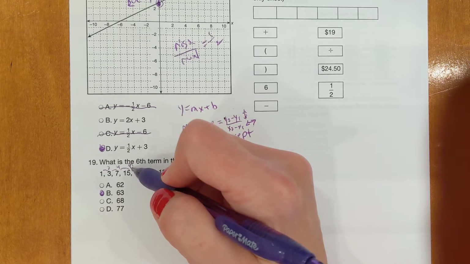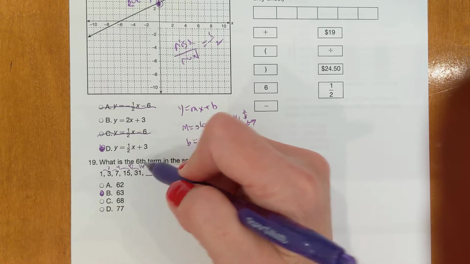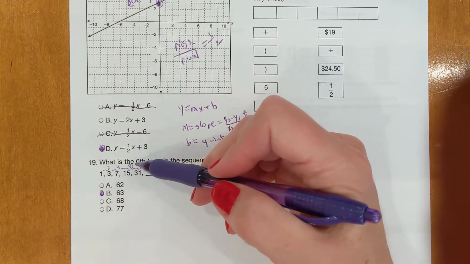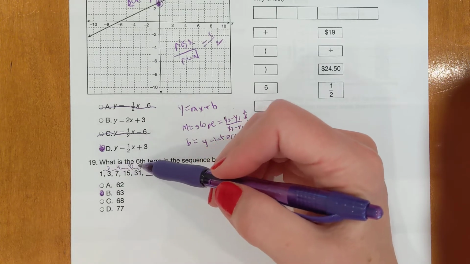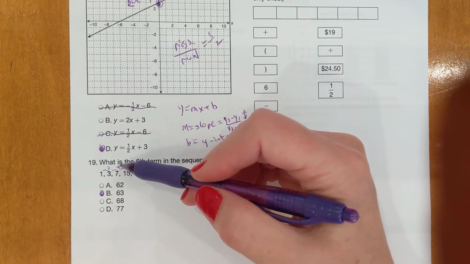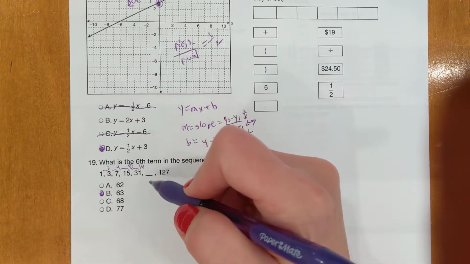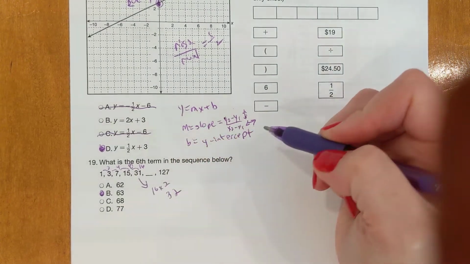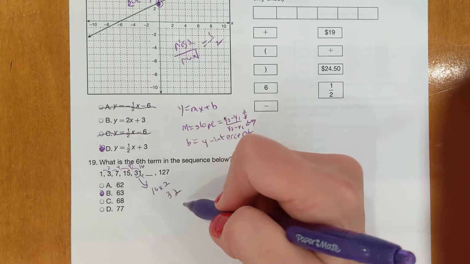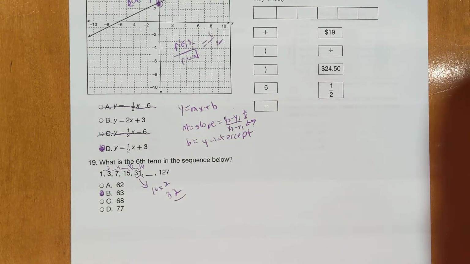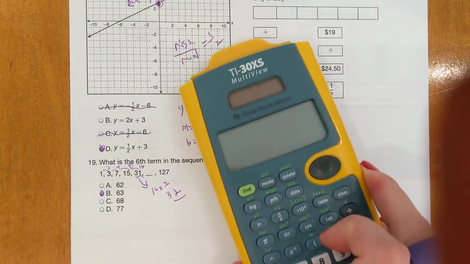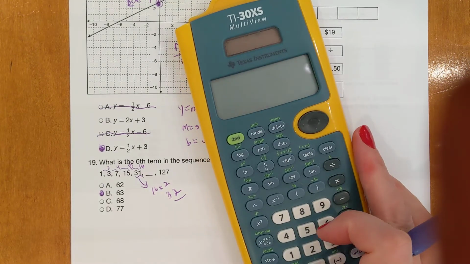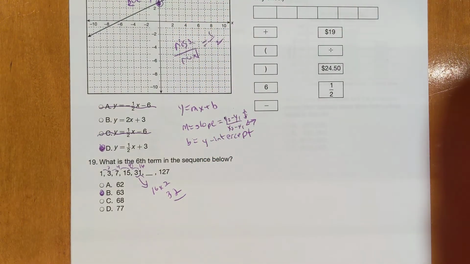And then this one, 31 minus 15 is 16. So 2, 4, 8, every single time it's 2 times bigger. 4 times 2, 8 times 2. So the next one's going to be 16 times 2 bigger, or 32 bigger. And then 32 plus 31 adds up to 63. Remember, you can always use your calculator to help you figure out the differences in the numbers to subtract.